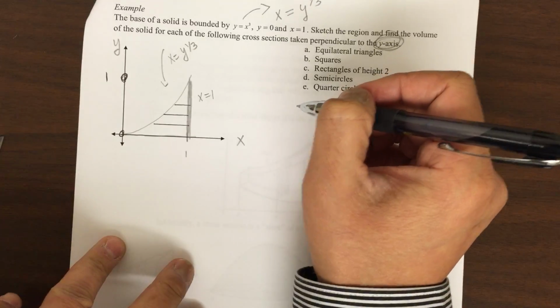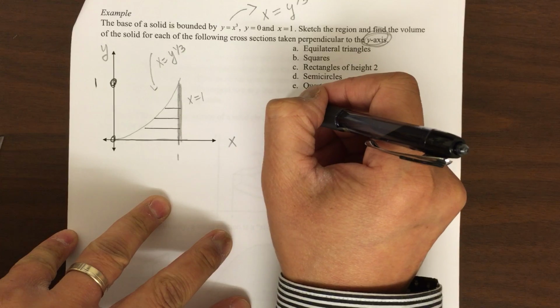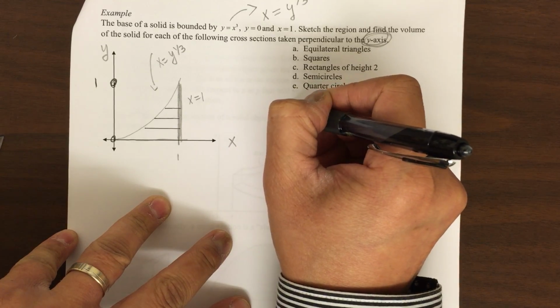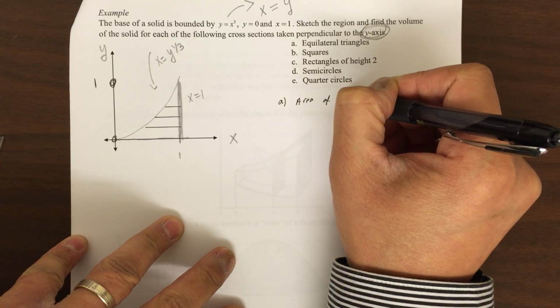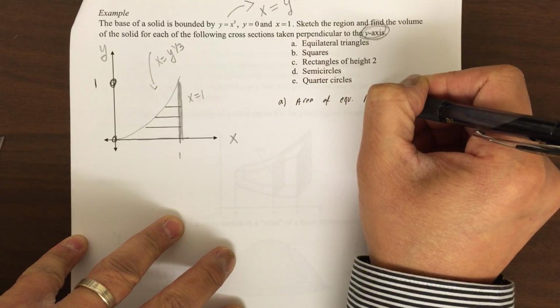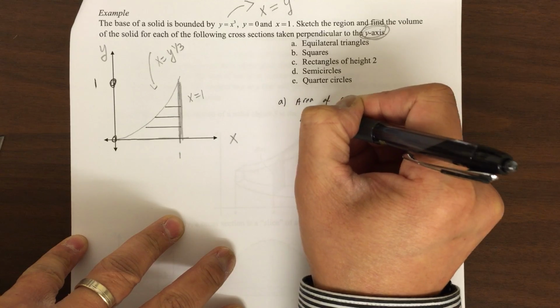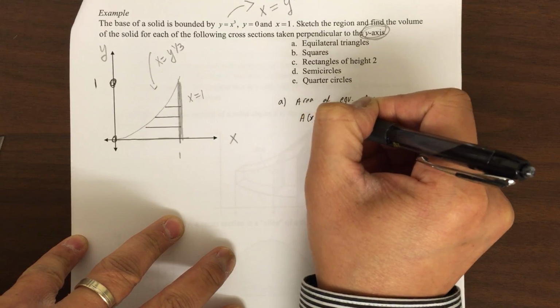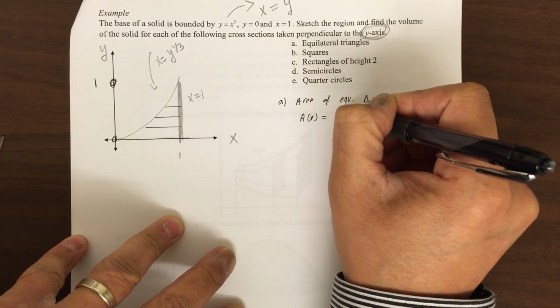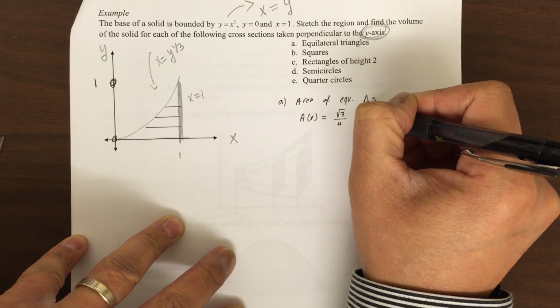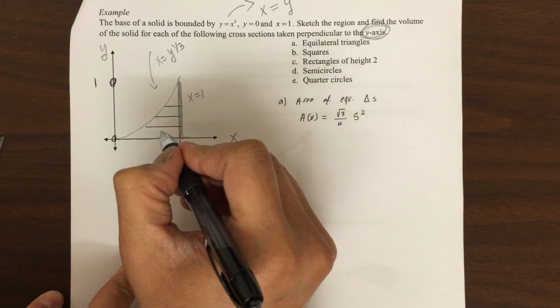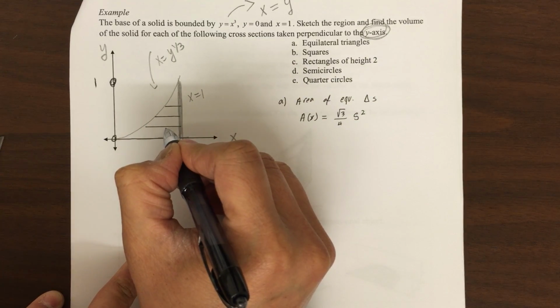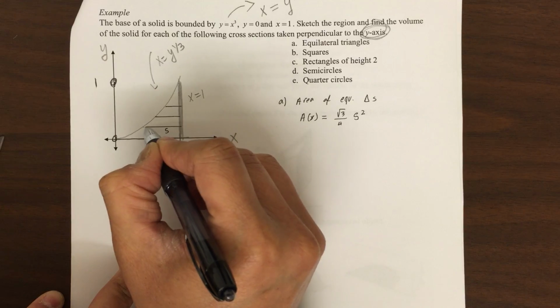So we begin by identifying the area. So area of equilateral triangles, all right? So remember that the area function in this case is going to be in terms of y, root 3 over 4. We're still using s squared, okay? So s is going to be this length right here. That's s. This is s.